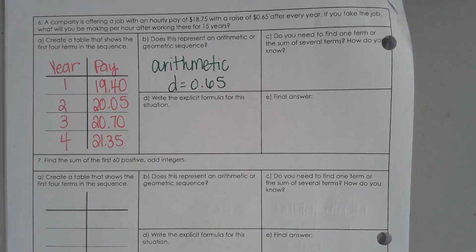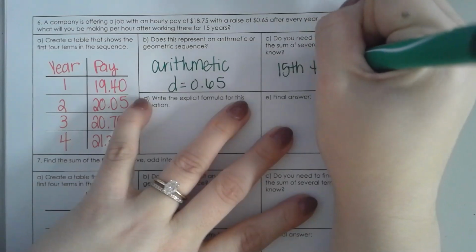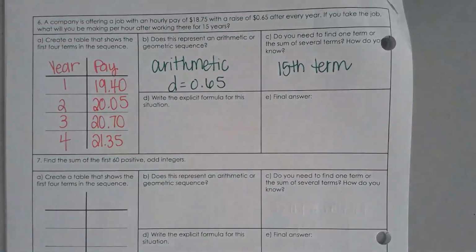Like you don't, after year 2, you're not like, oh, at this point I'm making $39. Ooh, at this point I'm making $69.45. No, it's each term is how much you're making for that year. So it is just the 15th term. I want you to finish parts D and E.